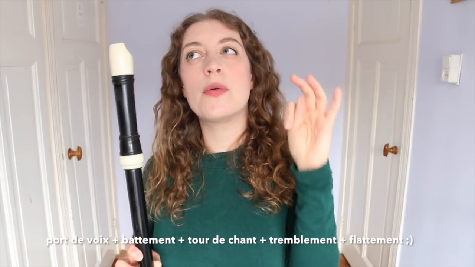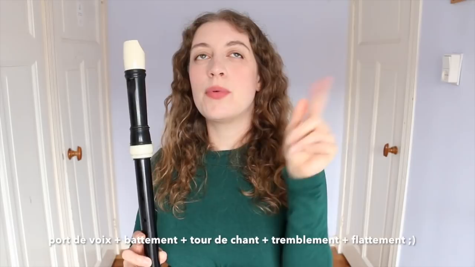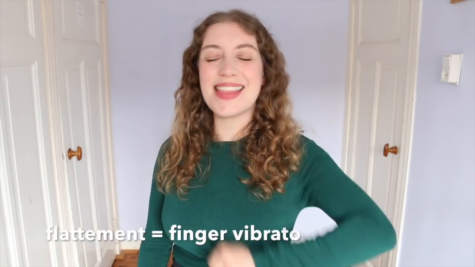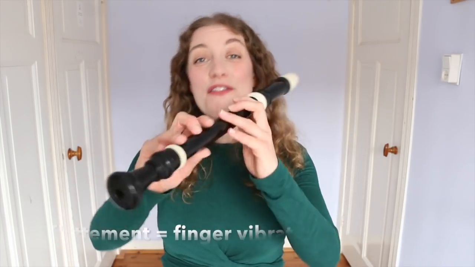So in French, I'm going to do a pour de voix attached to a battement, attached to a tour de chant, and then a tremblement, and then a bit of flattement. Flattement, that is very French. Finger vibrato, basically used to give expression to any long note.